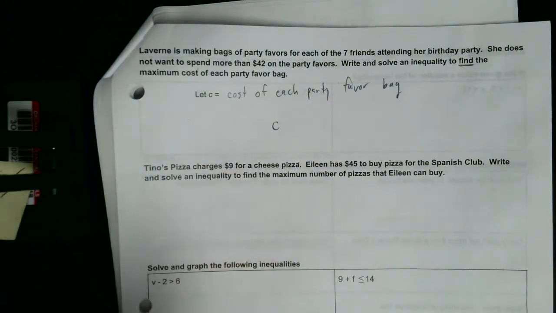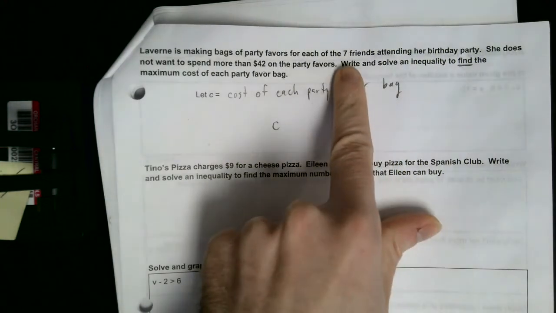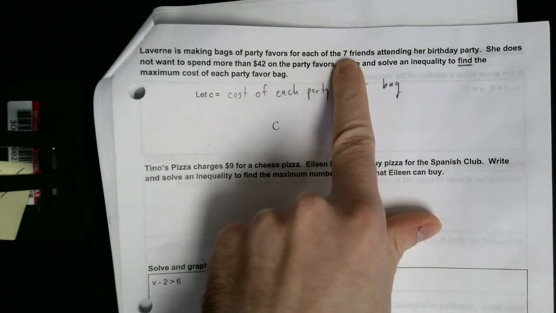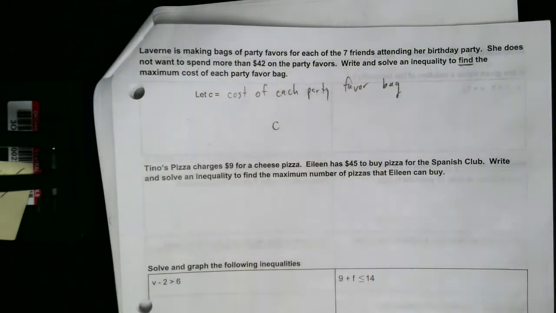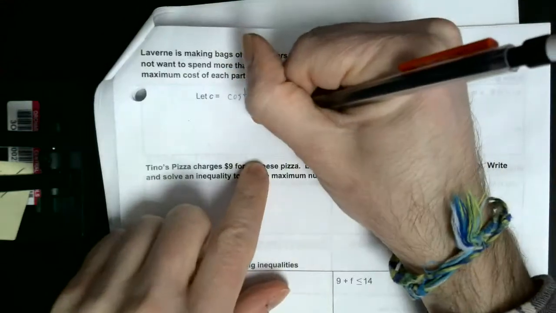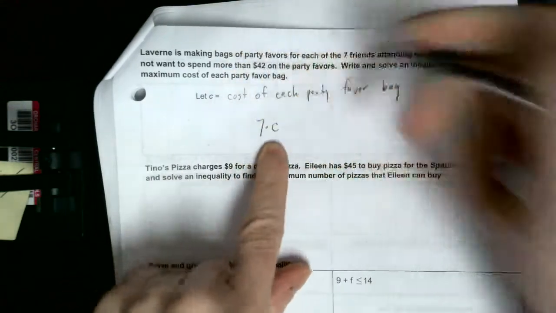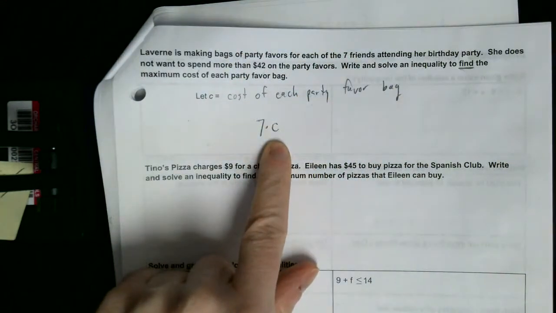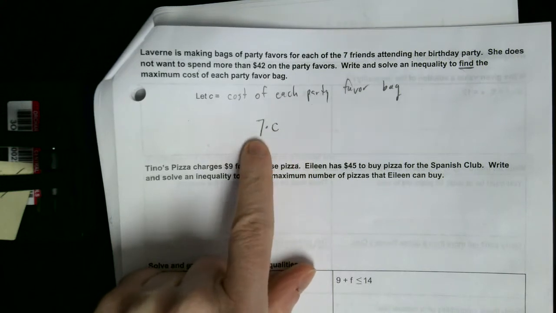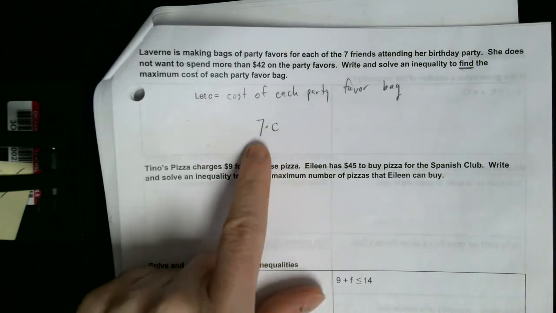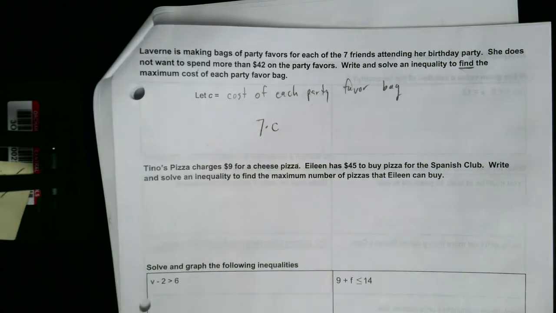Well, how many of those is she going to get? It's not just the one. She's not going to just buy one party favor bag unless she's having only one guest to the party. But it appears on closer inspection that she's not having one guest. She's having 7 people over. So the cost of all the party favor bags would be 7 times the cost of each bag. Like if each bag was $2, we do 7 times 2, which is 14. That's times 7 will tell us we're buying 7 of those bags.